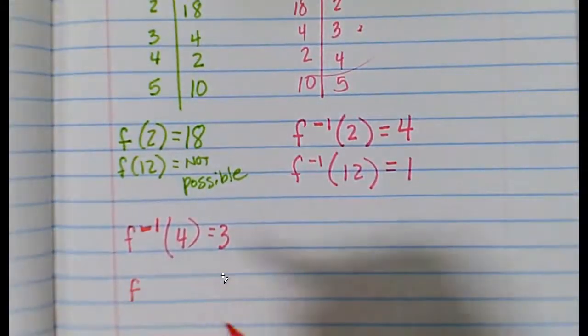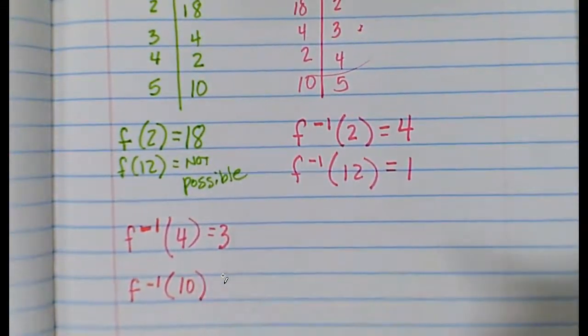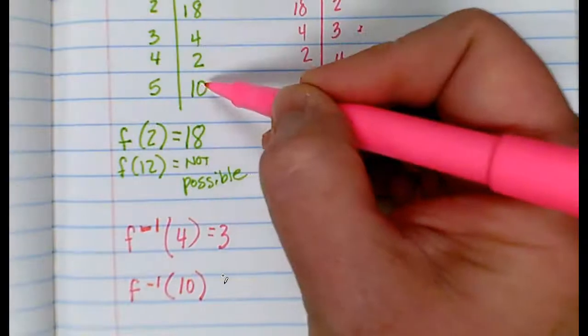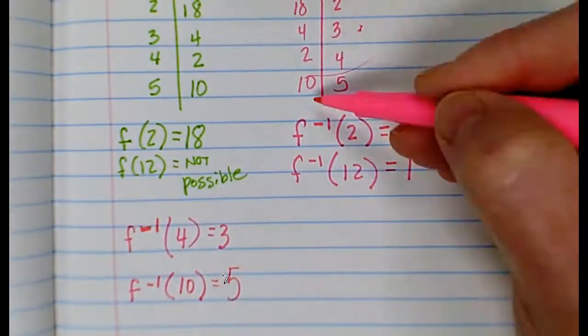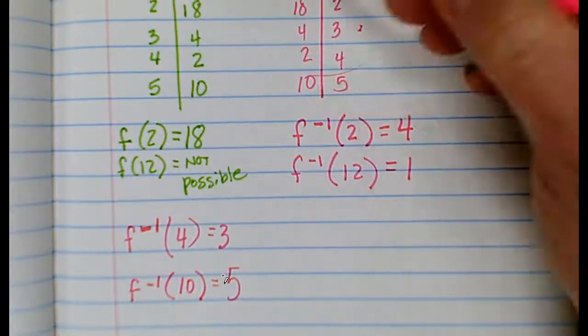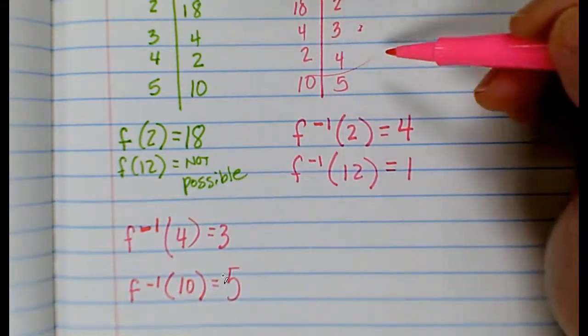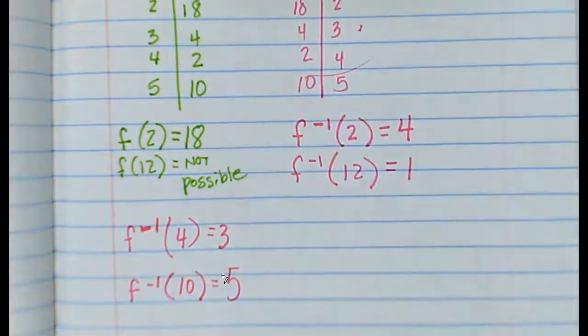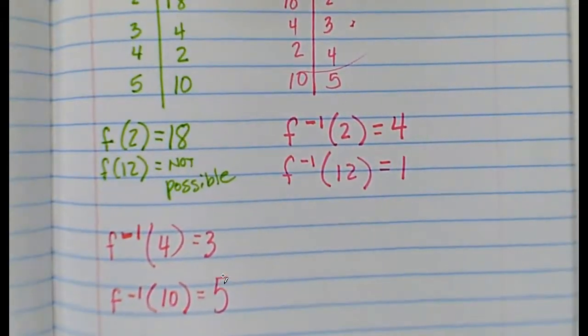So if I wanted to find f inverse of 10, I would look at the y and find the x, or I could look at this column where I physically change it. Do you see that I'm saying you don't actually have to physically write it down and change it? You can just look in the other column. That will get you the same answer.